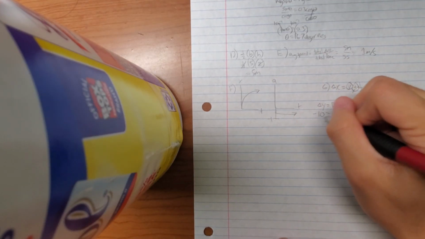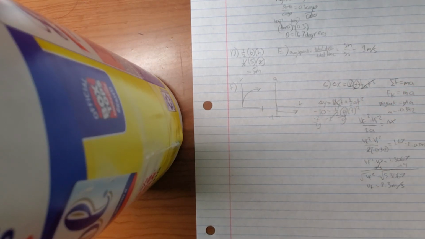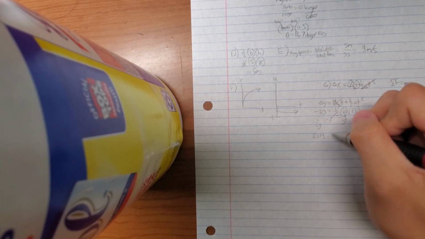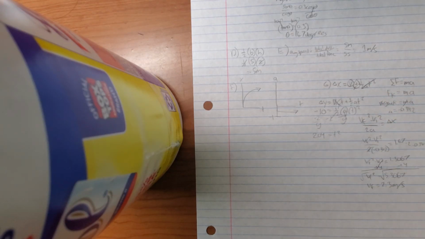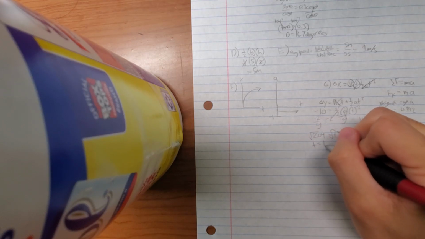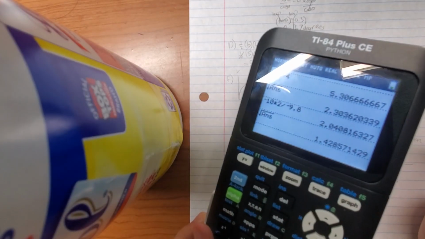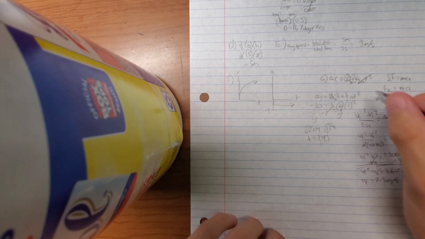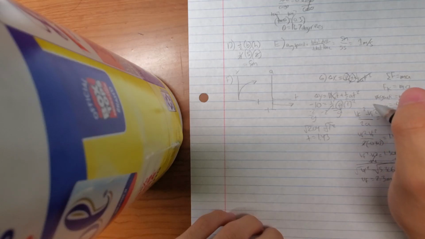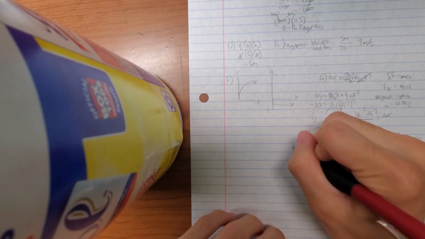So times 2 will cancel this out and divided by g. So negative 10 times 2 divided by negative 9.8 is 2.04 equals t squared. t equals 1.43. So we actually have both parts now. We have Vi and t.